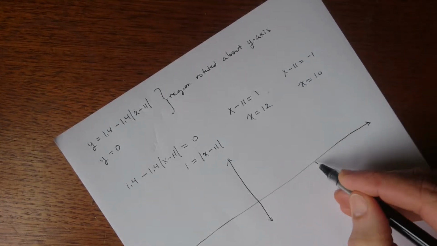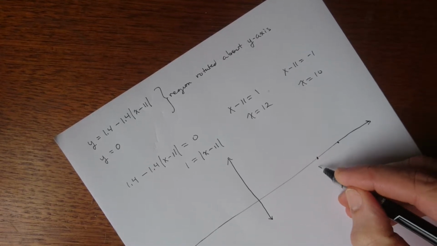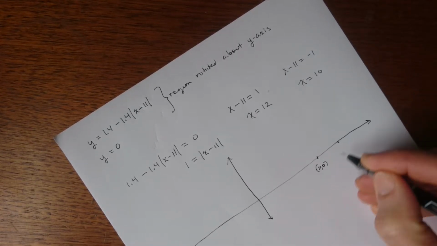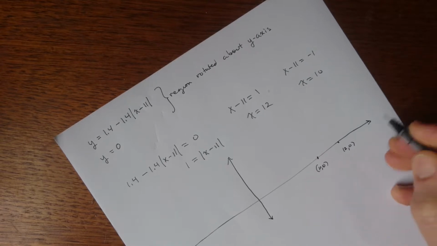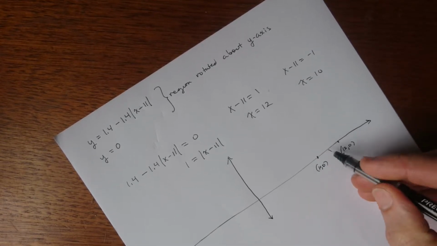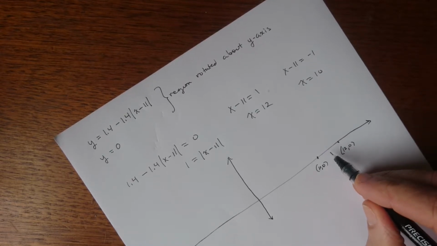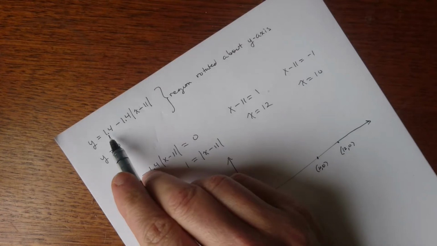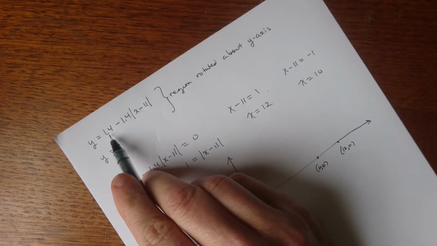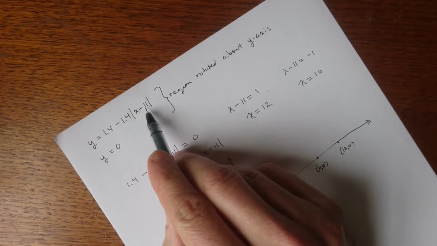So right now, I'll just put it out here. Here's 10, here's 12. So this is 10, 0, 12, 0. And I know that the vertex of this absolute value function will be 1.4 above the x-axis. And I also know it will happen at x equals 11, right?